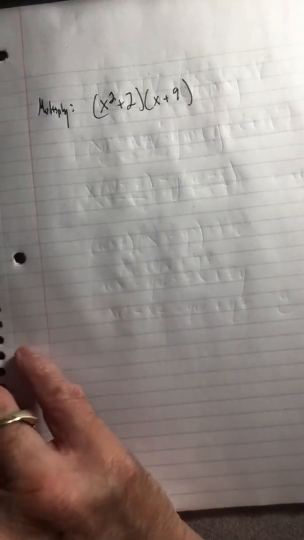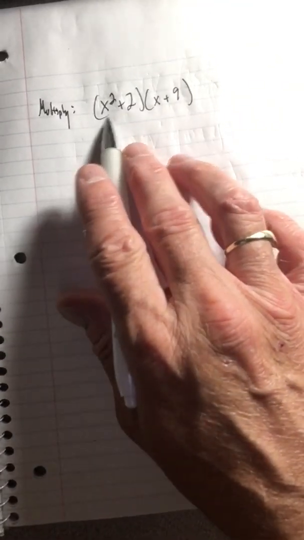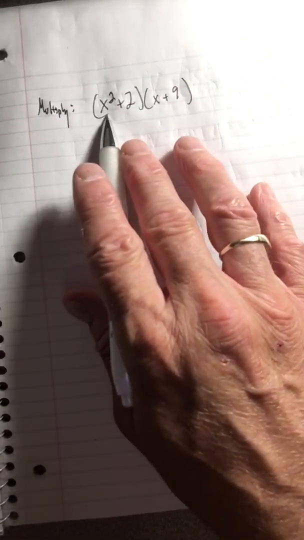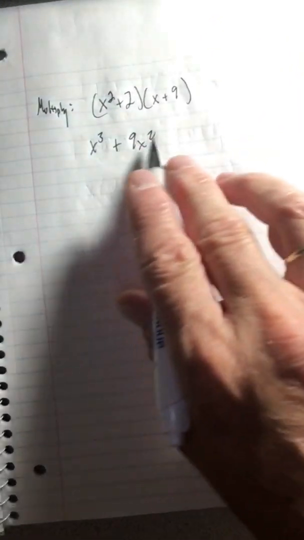Let's think about where this is coming from. Factorization is sort of like the reverse of multiplication. So let's multiply and see what's happening. So I have a pair of binomials here, and I multiply. X squared times x gives me x cubed, and x squared times 9 gives me 9x squared. So notice the x squared was common to both of these terms. Now I'm going to multiply 2 times that, and I get 2x, and 2 times 9, which gives me 18. And notice the 2 was common to both those terms. So that's where it's coming from.